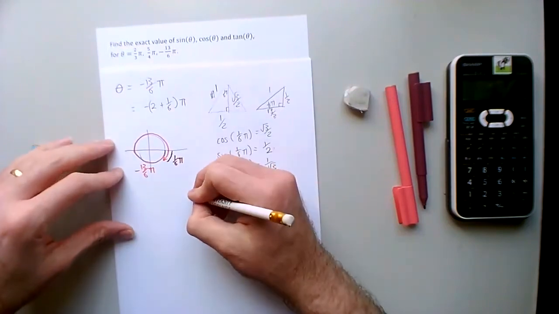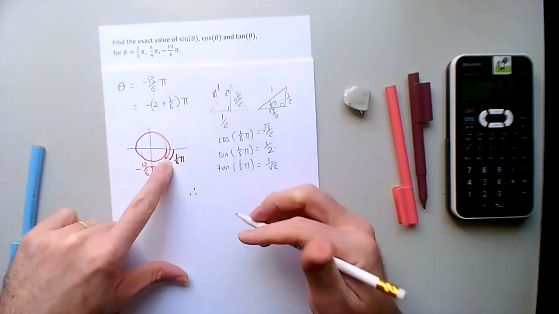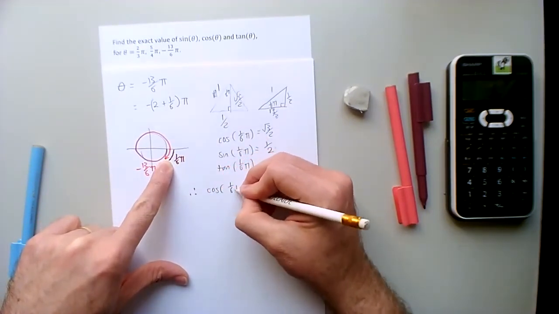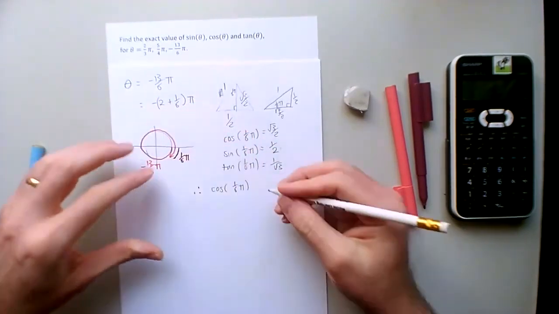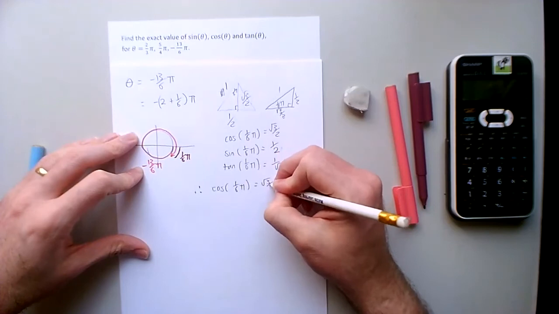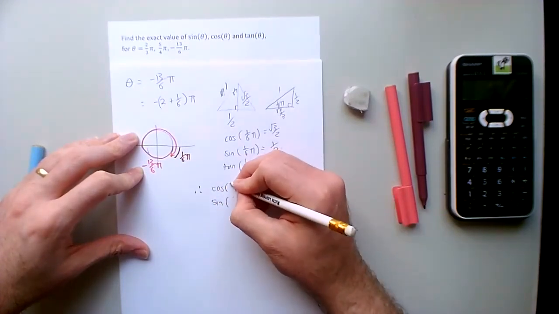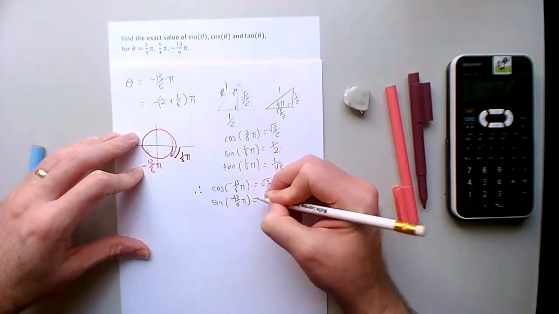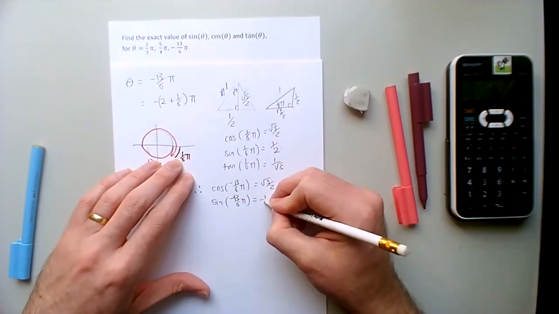Okay, so my angle is actually in the fourth quadrant, and so cos is still positive in the fourth quadrant because cos is positive over this side. So it'll still be √3 on 2. Sine of minus 13/6 of pi is negative because it's below down here.